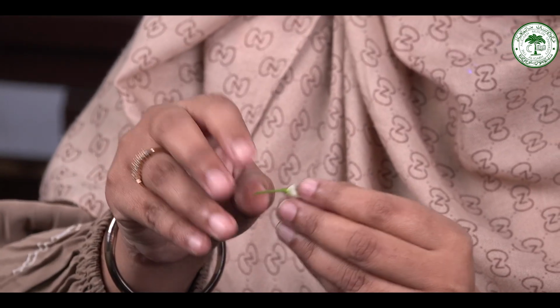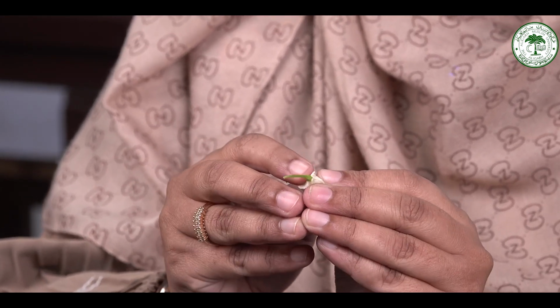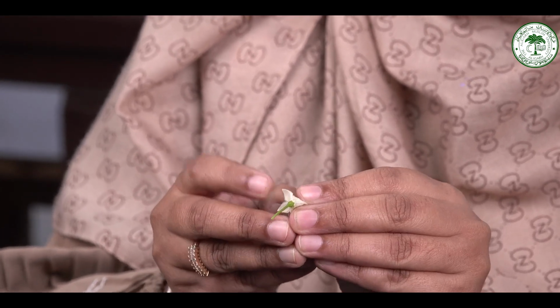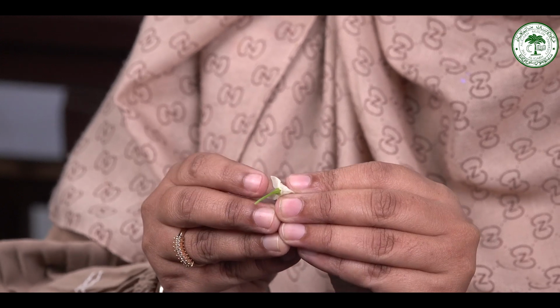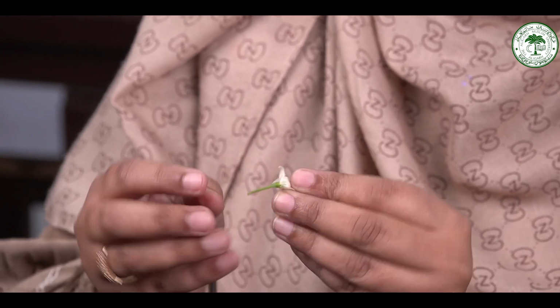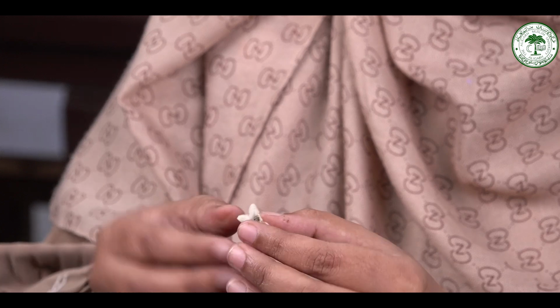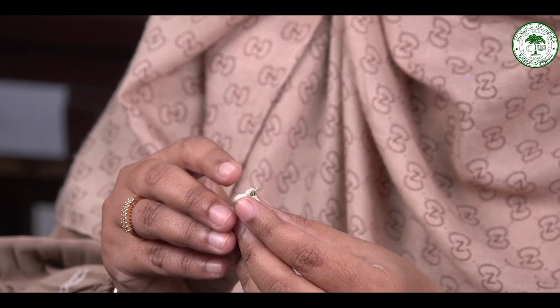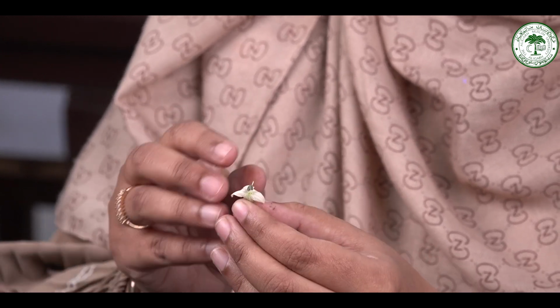Then the next is corolla. As we have already studied in theory class, this particular family belongs to Gamopetalae. So the petals here are fused. You can see here the petals are fused at the base. This is termed Gamopetalae; Gamo means fused. Calyx and corolla are the accessory parts of the flower.